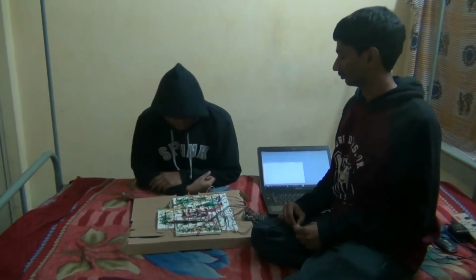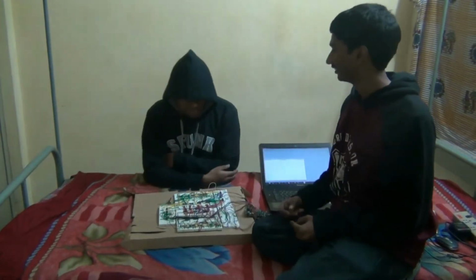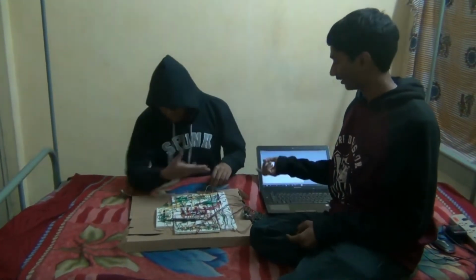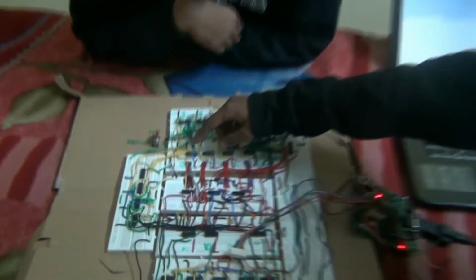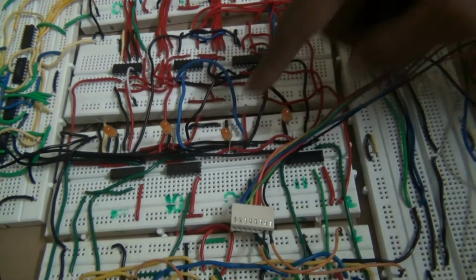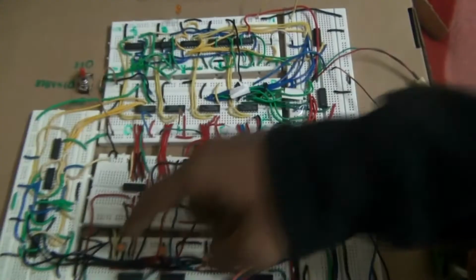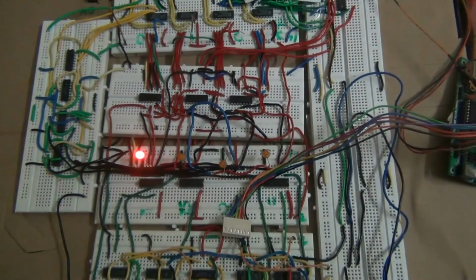Alright people, Jim Shady and me are going to show you how this circuit works. We're demonstrating it. He's going to handle the clock manually. Now let's show you how it works. As you can see here, this is input 0, input 1, input 2 and input 3. This is output 0, output 1, output 2 and output 3. Now I am going to select input 0 and output 0. As you can see, the output 0 has lit up.